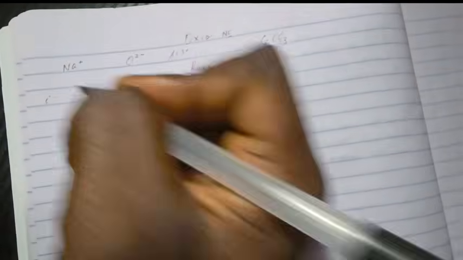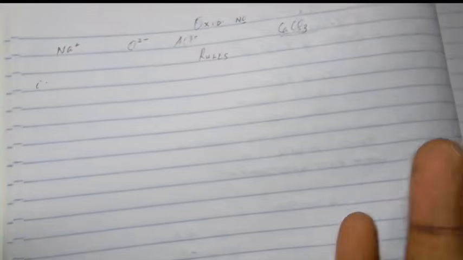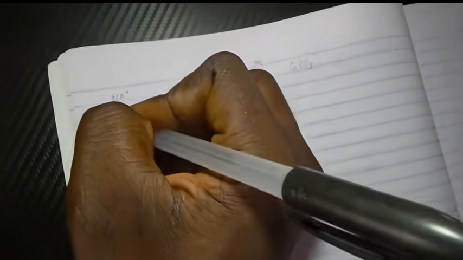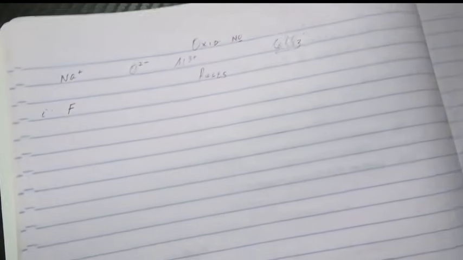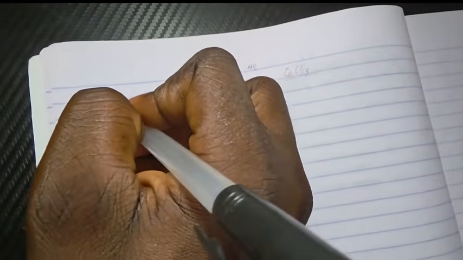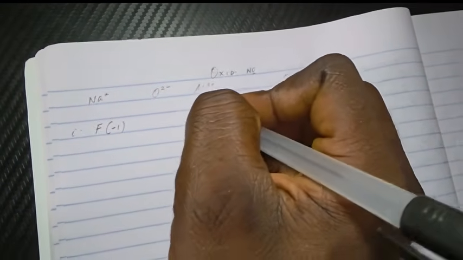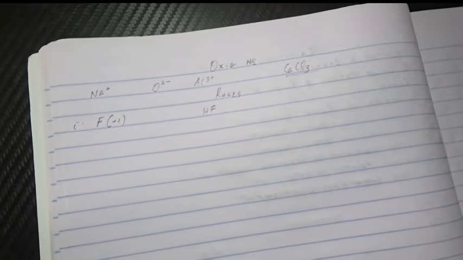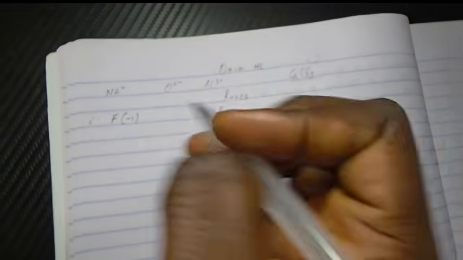So number one rule is that you have to understand that most group 1 elements have oxidation number of +1, group 2 have +2, group 3 have +3, and so on like that. But these ones are very important. Anytime you see fluorine in any compound, the oxidation number is always -1. So if I write HF and I ask what is the oxidation number of fluorine here, it is -1. So no doubt, everywhere you see fluorine in a compound, it is always -1.